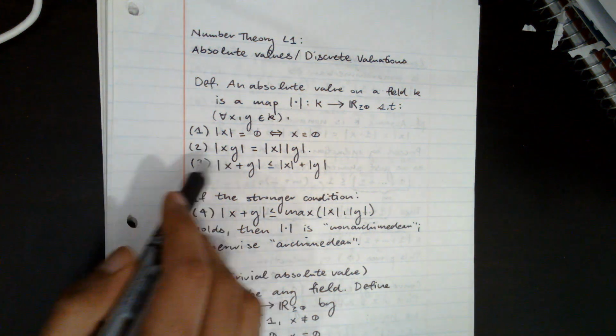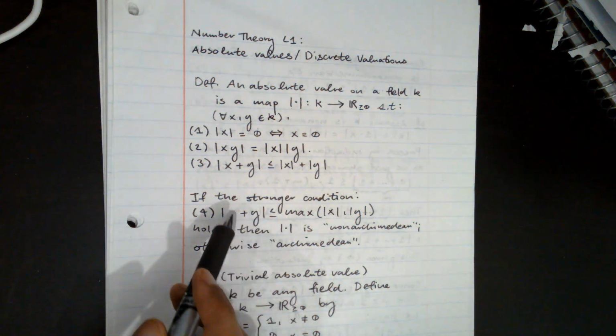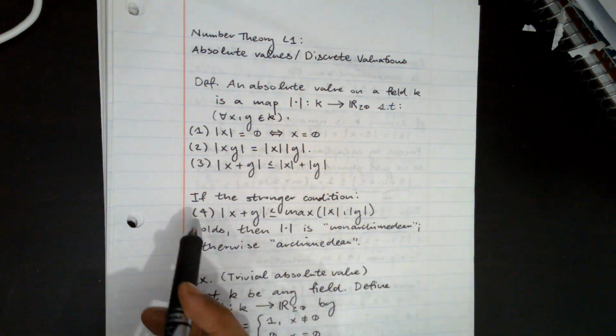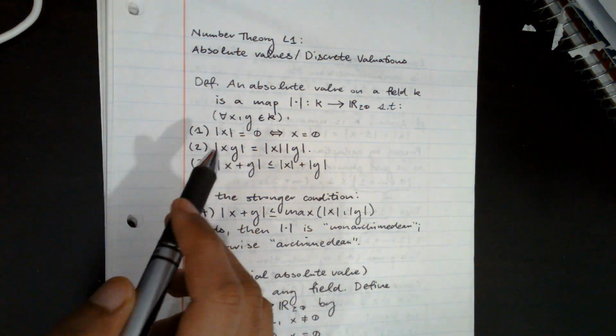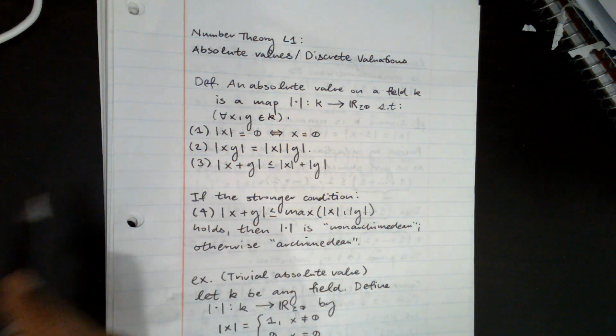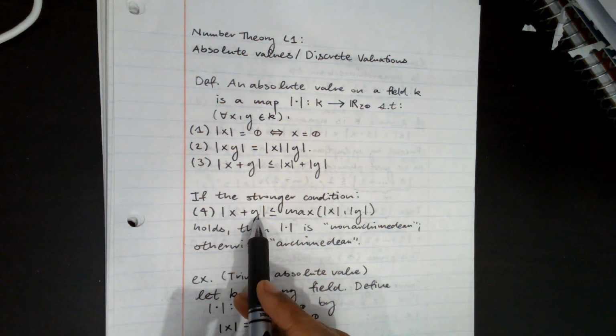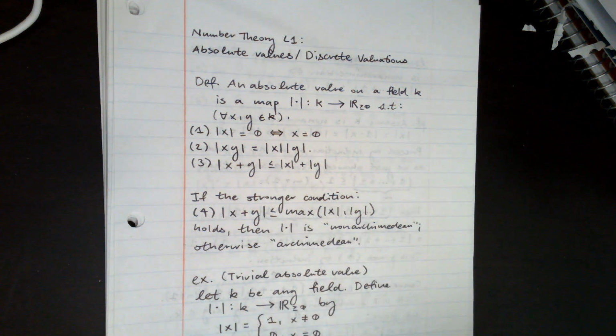But these three intuitive properties only get us so far, and we're also interested in when the stronger condition holds, which is called the non-Archimedean inequality. It's a strict strengthening of axiom 3, which states that the absolute value of the sum x plus y is always less than or equal to the maximum of the individual absolute values.